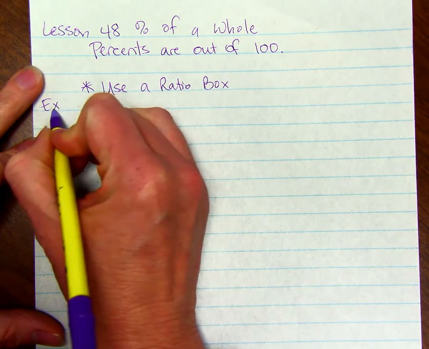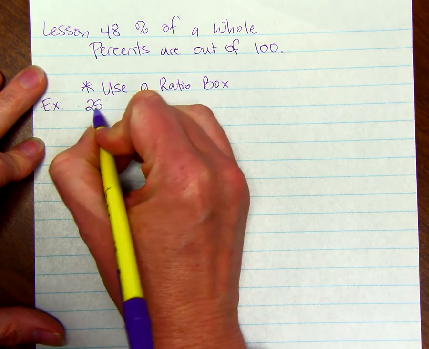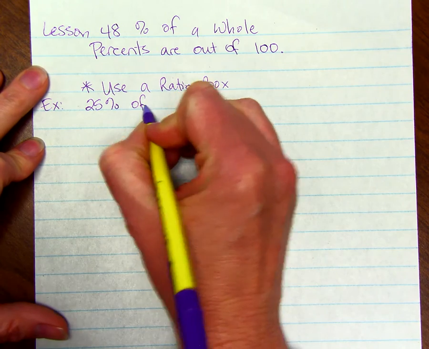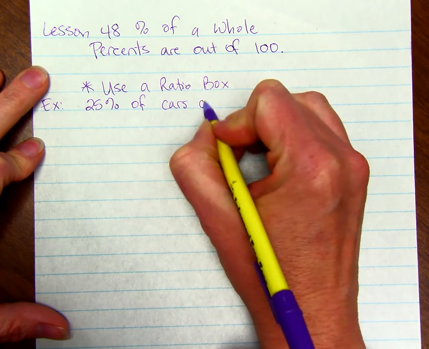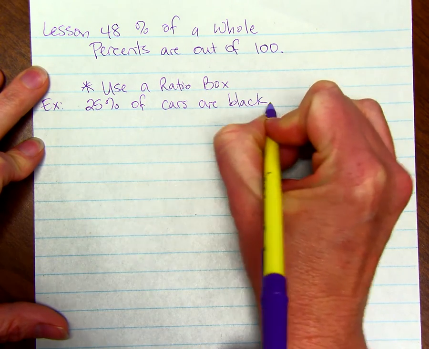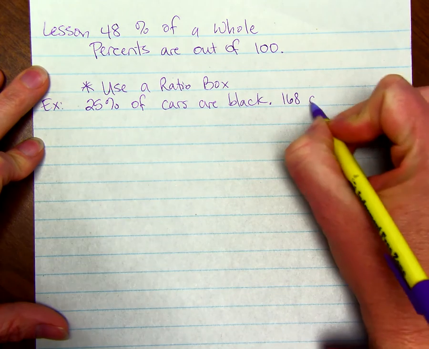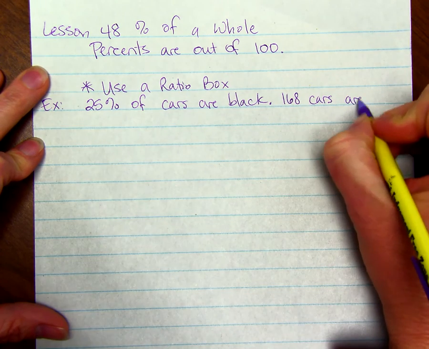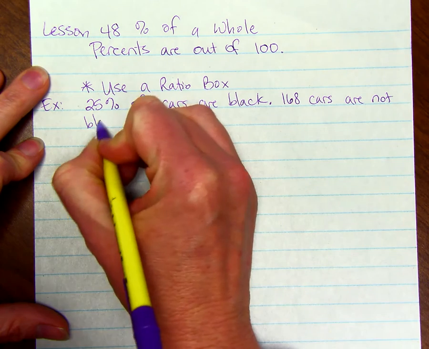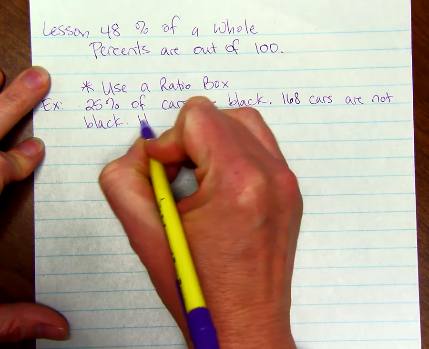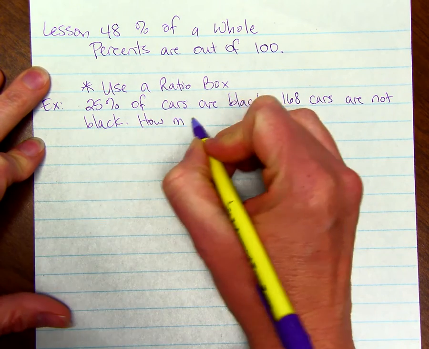So here's an example. 25% of the cars on the lot are black. 168 cars are not black. How many cars are on the lot?